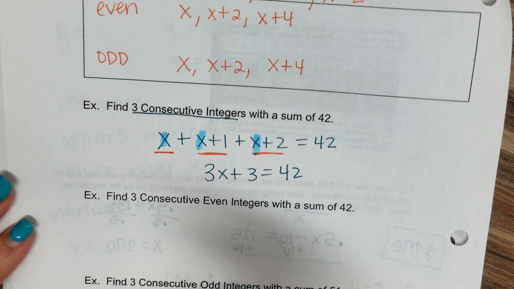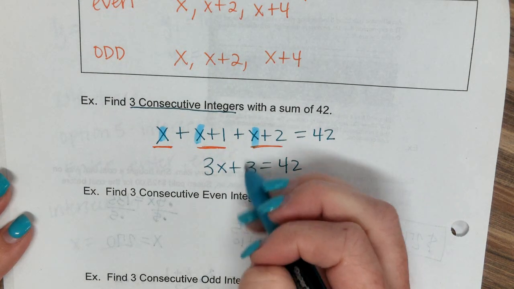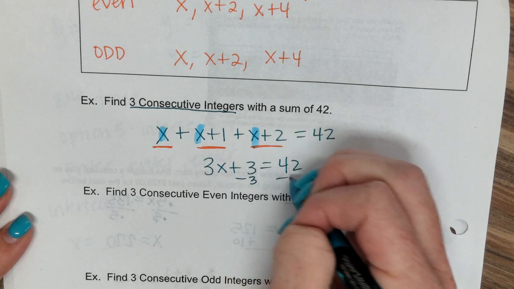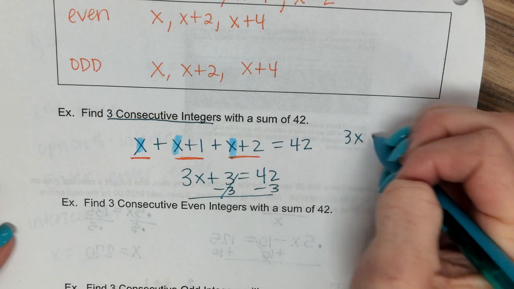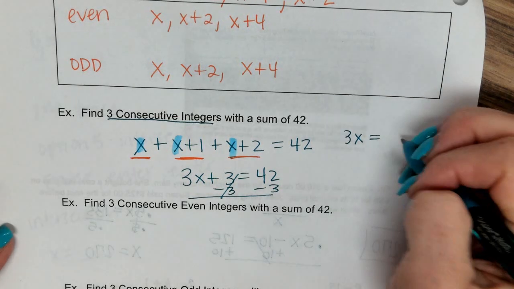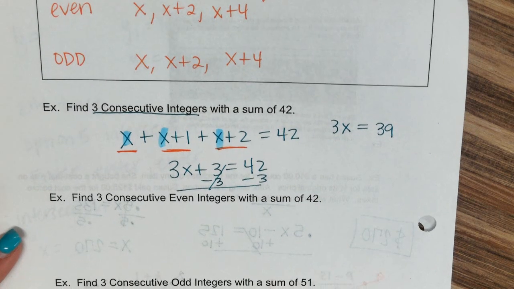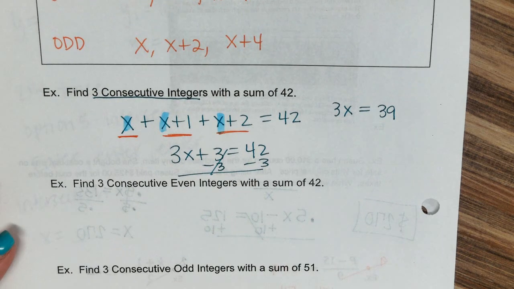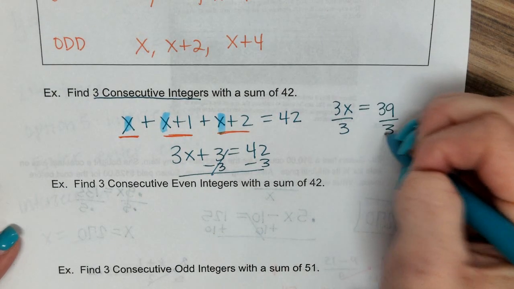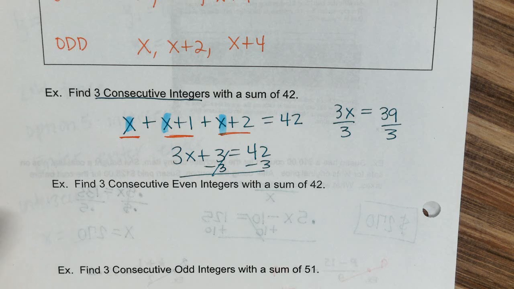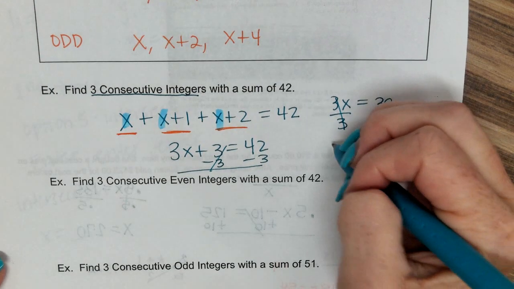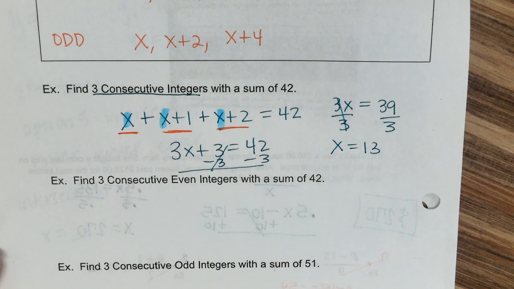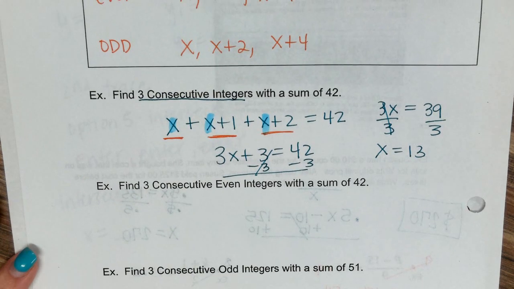Now I need to get rid of the constant 3, yes? By doing what? Subtracting, and I'm out of room, so I'm going to come over here. So I have 3x equals, what's 42 minus 3? 39. And then I'm going to divide by 3. Now I better get an integer or I did it wrong. If I get a decimal, I did not do this right. Are y'all with me? What is 39 divided by 3? 13.